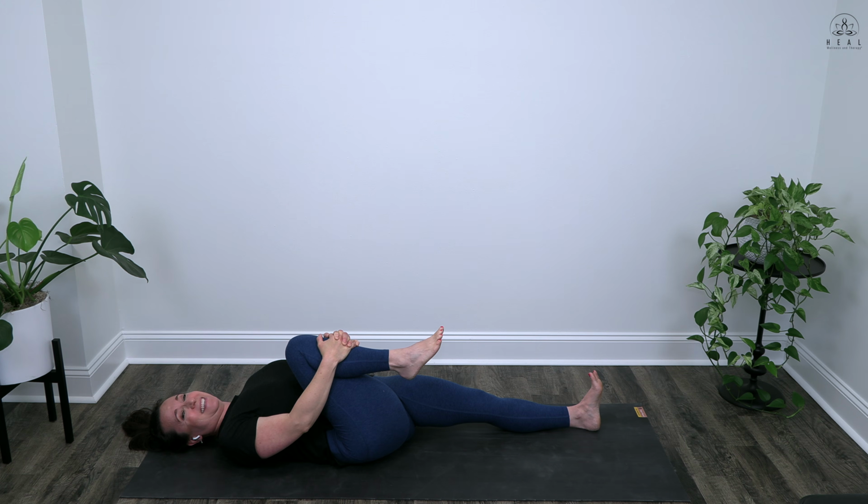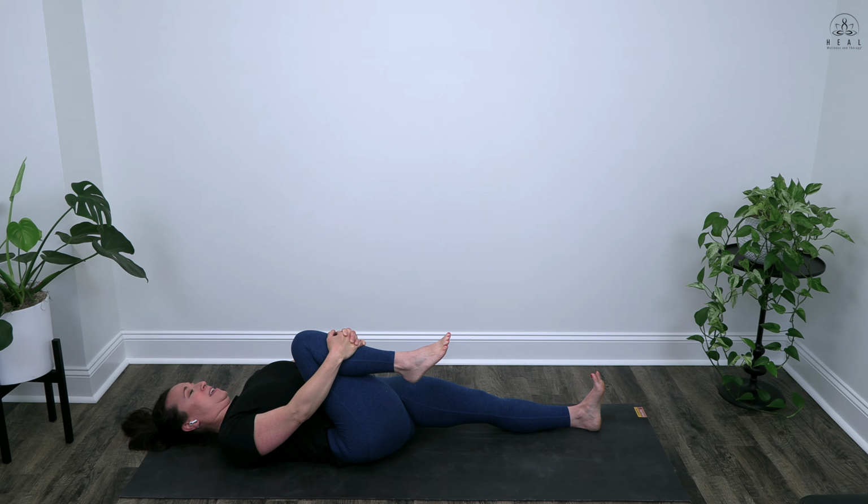4 more times. Inhale, pushing downward, toes are up, lengthen the neck, settle the chin. And exhale and relax. Toes are up, lengthen the neck, settle the chin. Inhale, push, push, push through that inhale. And exhale and let go.